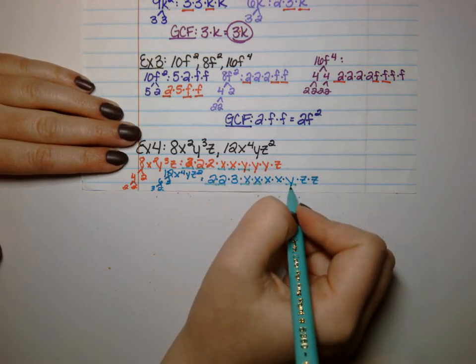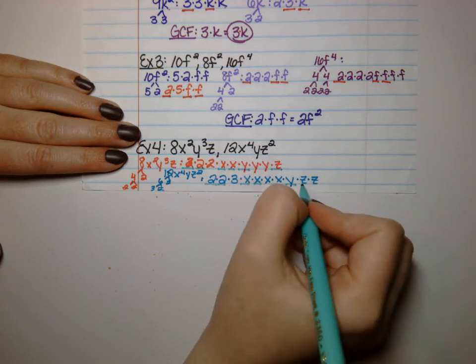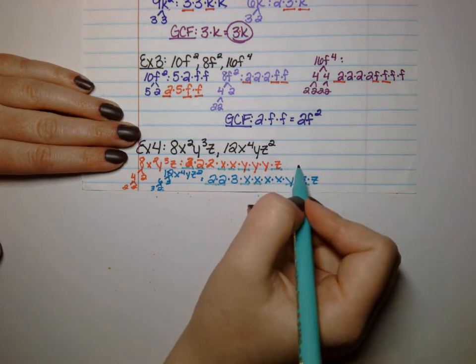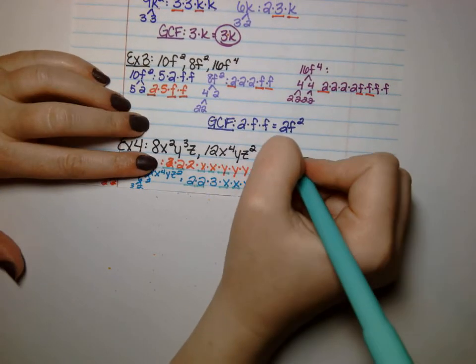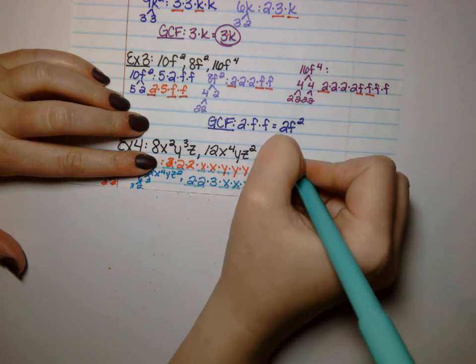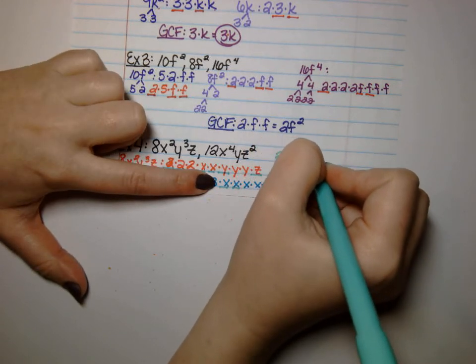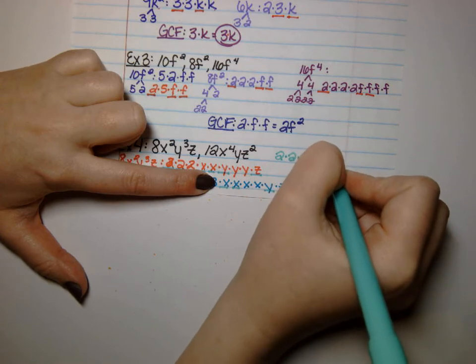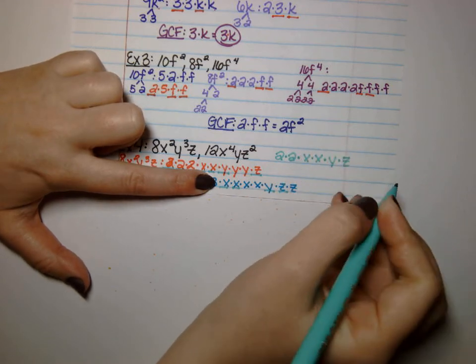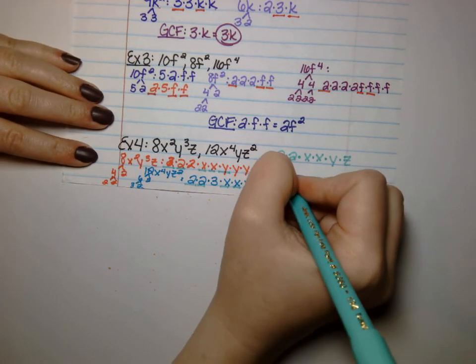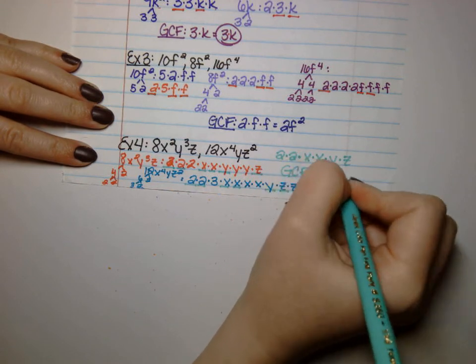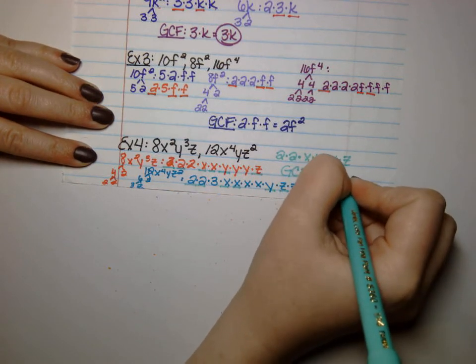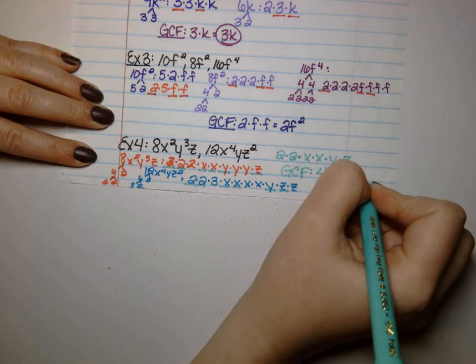I don't have any more y's. 1 z, 1 z. I don't have anything else up here. So altogether, I have 2 times 2 times x times x times y times z. So my greatest common factor for this problem is going to be 4x squared y z.